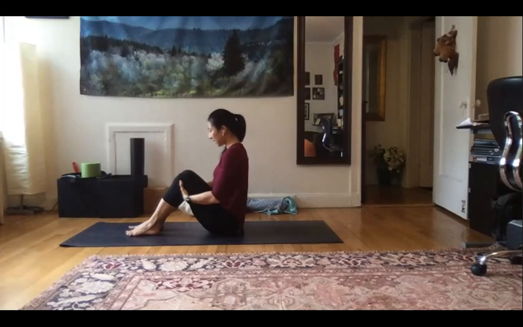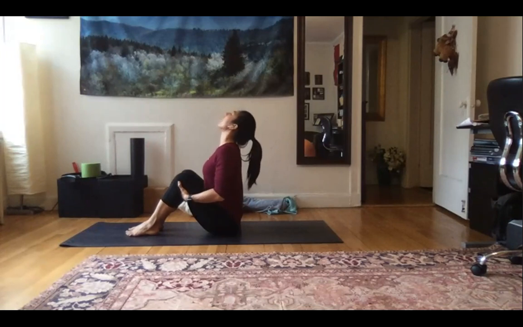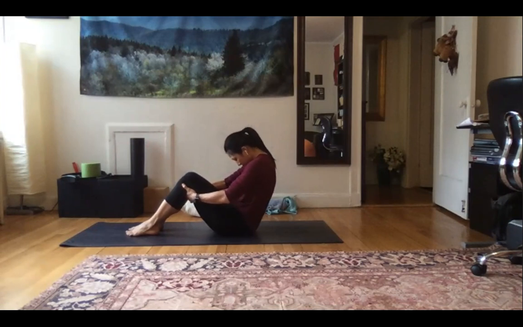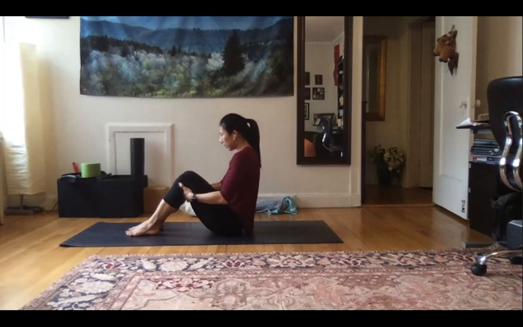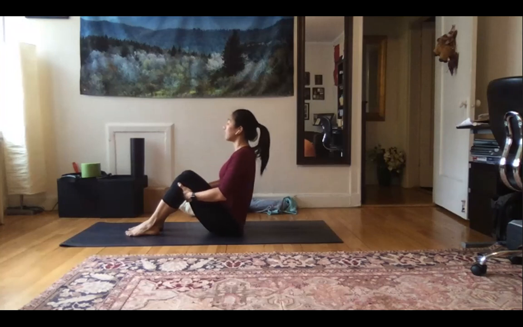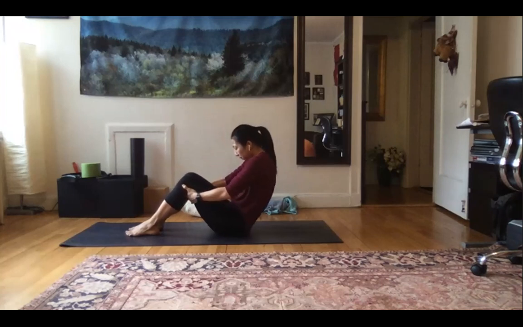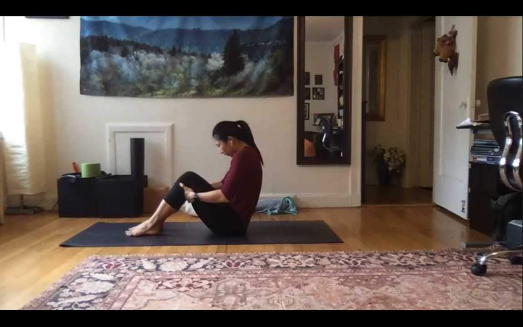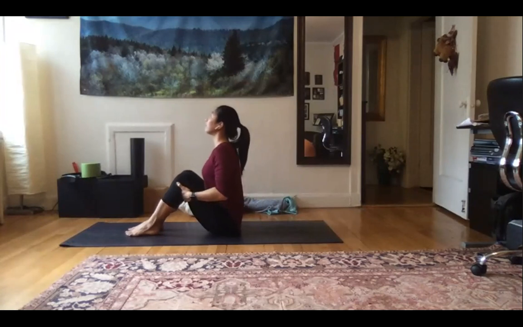Hands come behind the thighs again. Inhale, open up the heart, open up the throat. Notice how this feels. Exhale again, rounding the spine. Inhale, open up the heart, open up the throat, open up the chest. Exhale, round the spine again. Try to get as far back as you can. Make a C shape with the body. Inhale, open up the heart, open up the chest. Exhale, round back.